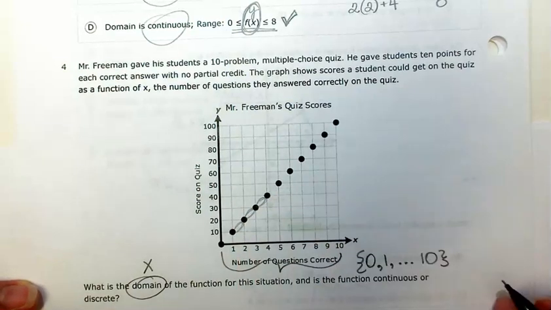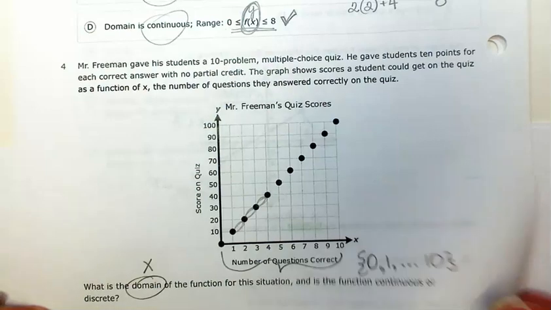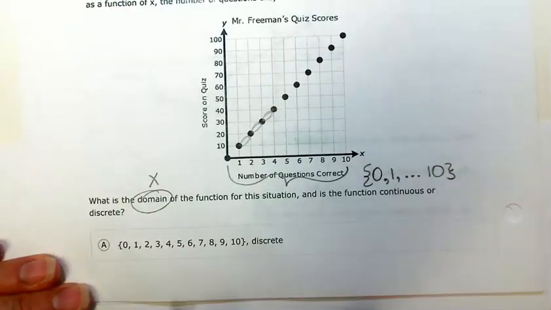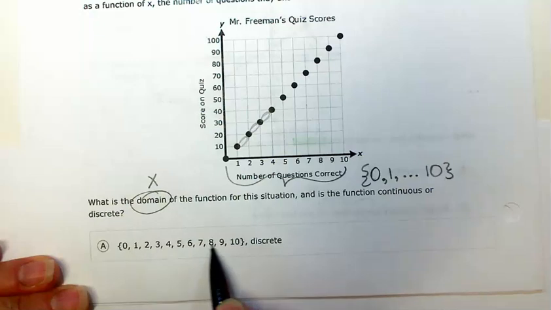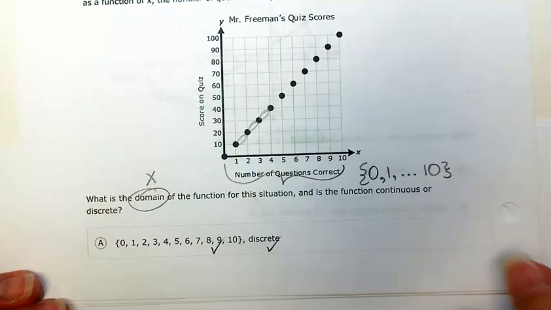So it's not like you're going to get 1.17 questions right. You're either going to get 1 question or 2 questions or 3 or 4 or whatever. Okay, so let's look. 0, 1, 2, 3, 4, 5, 6, 7, 8, 9, 10. That looks good. And it's discrete. It might be A, but let's check out our other answers.